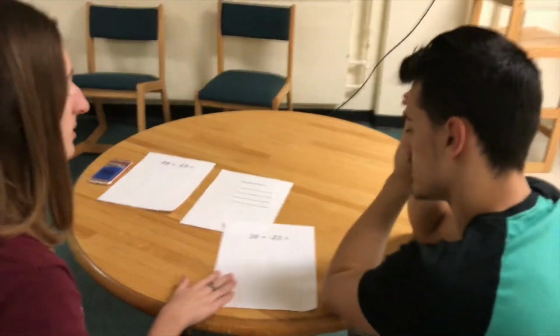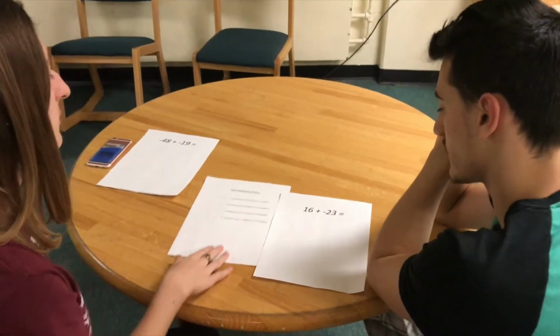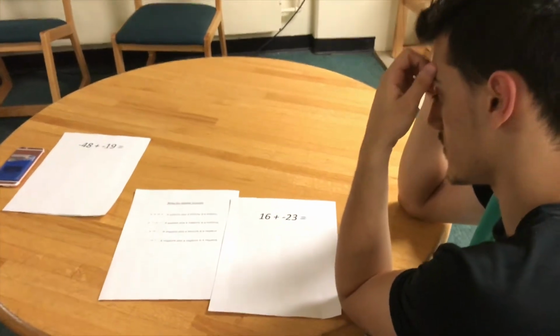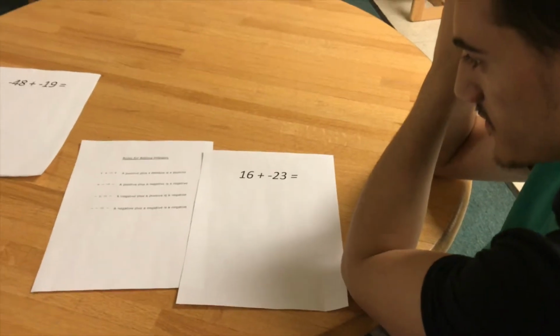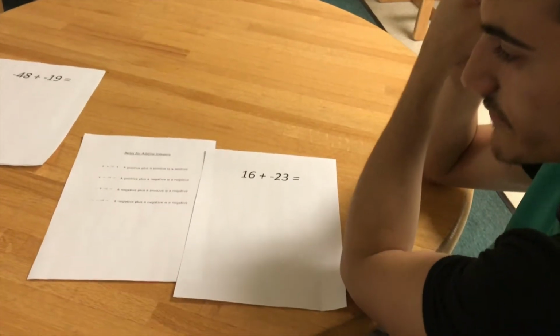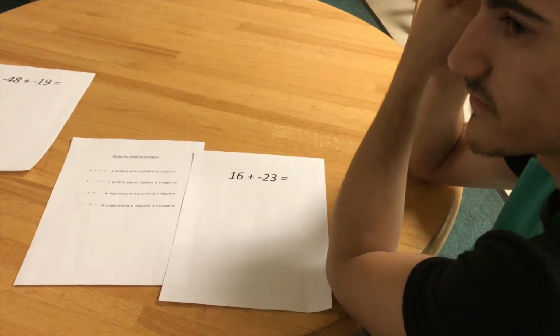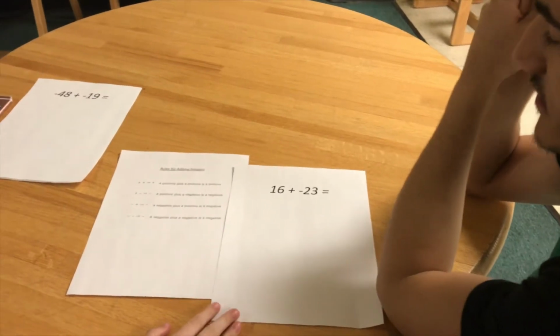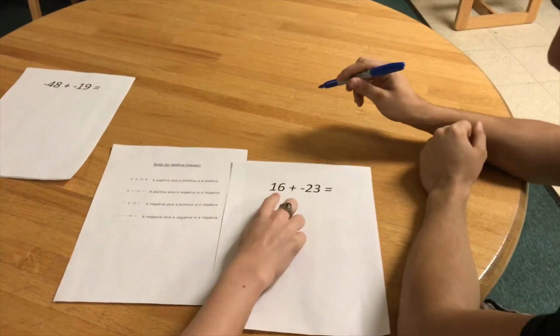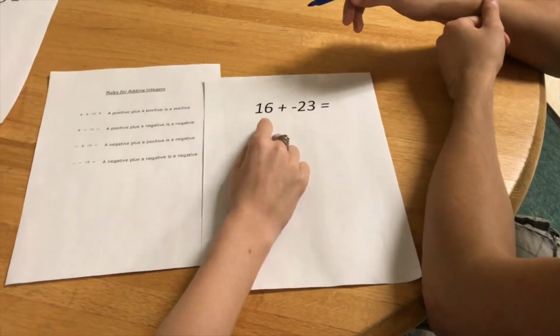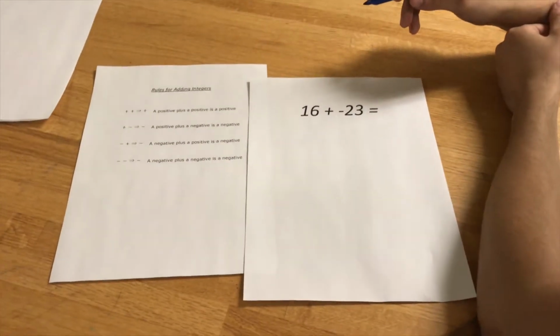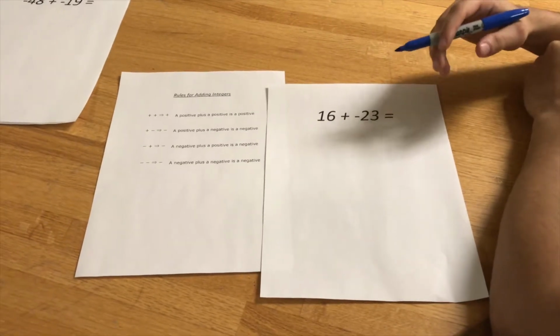Okay, so this is going to be our second problem. Can you tell me what rule for adding integers we're going to use this time? The third one, negative and positive equals a negative. Okay, that one is not correct. So let's go back and look at the problem. Is 16 a positive or negative number? Positive. Okay, so which two can we eliminate? The ones that begin with negative.